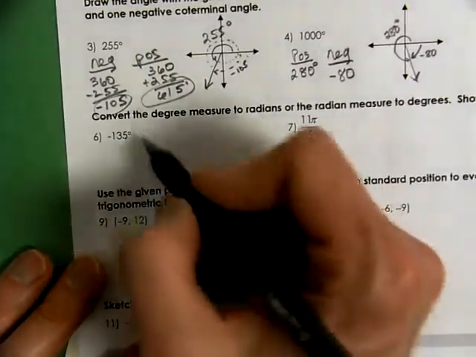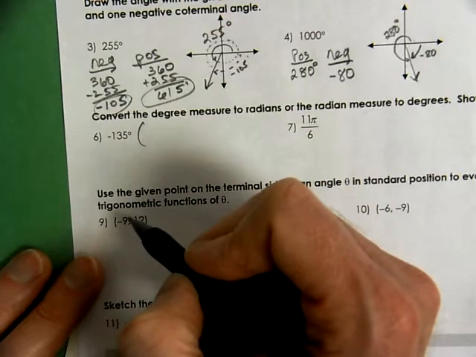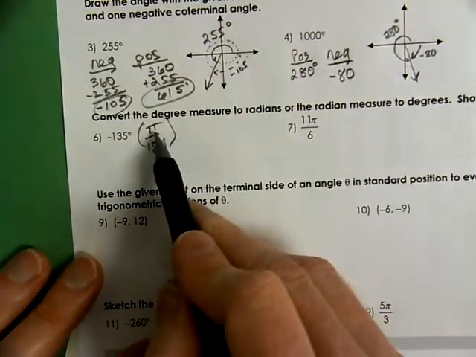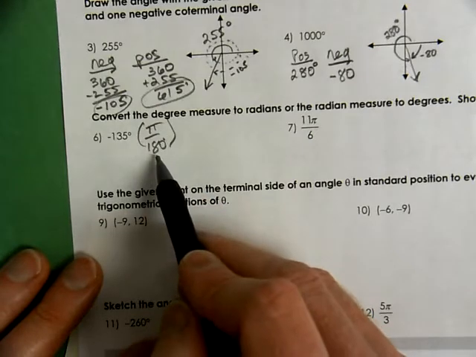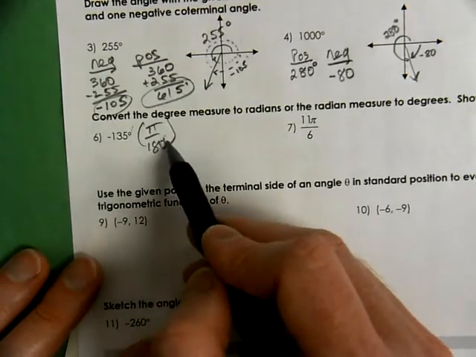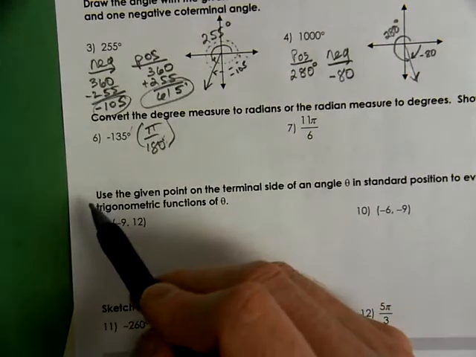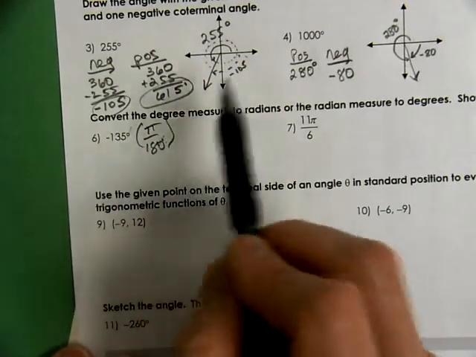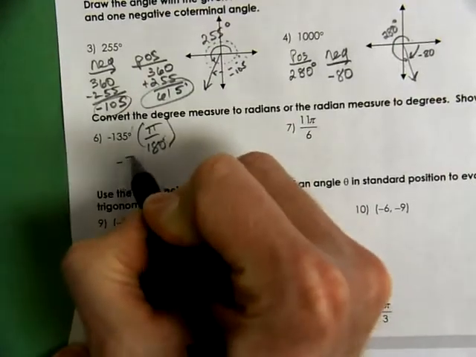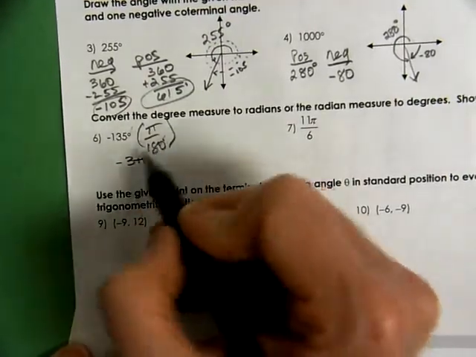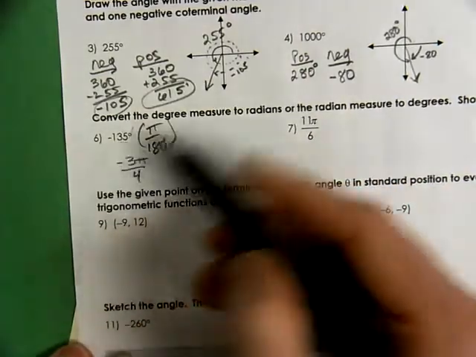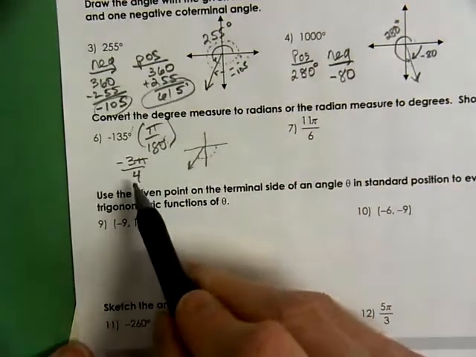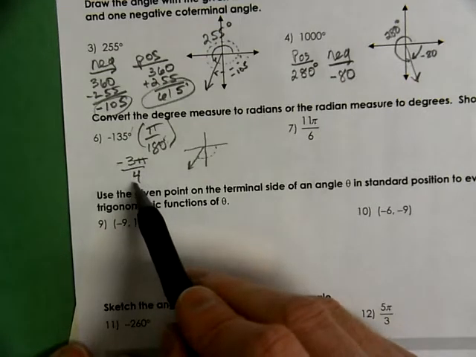We're going to convert. The conversion that we use is pi over 180. These are both standing for the same thing, so it's a value of 1. The degrees cross out because one's on bottom and one's on top. So we have 135. 45 goes into this 1, 2, 3 different times. 45 goes into this 4 times. So to get to negative 135, it's also known as negative 3 pi over 4.